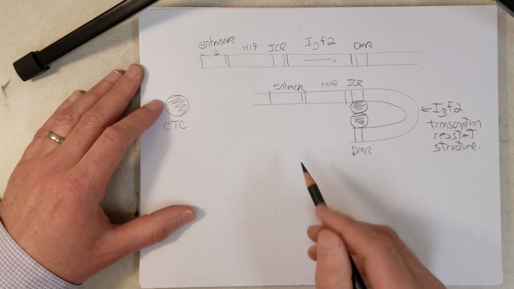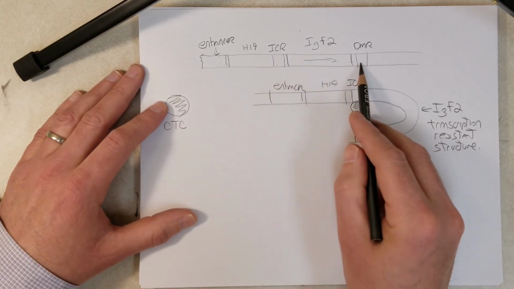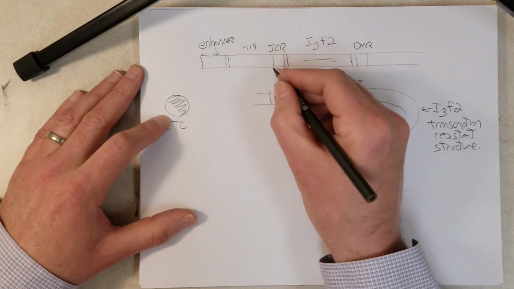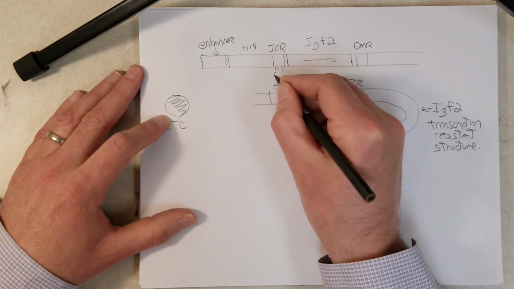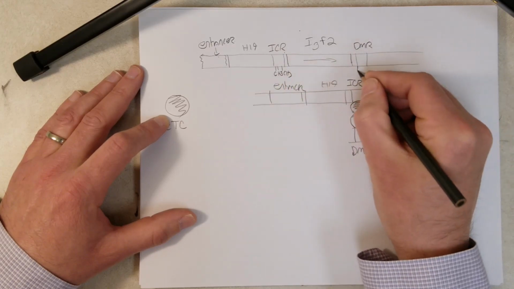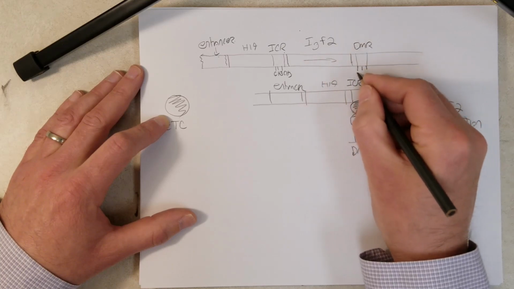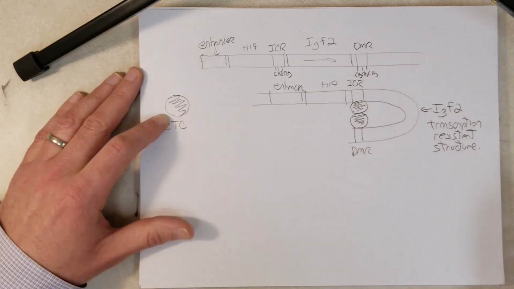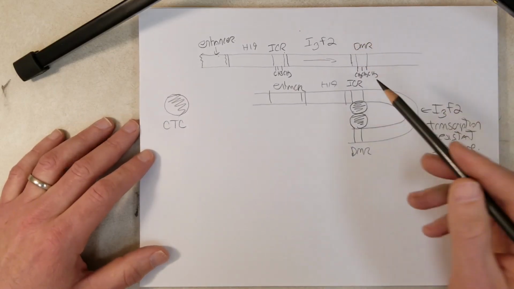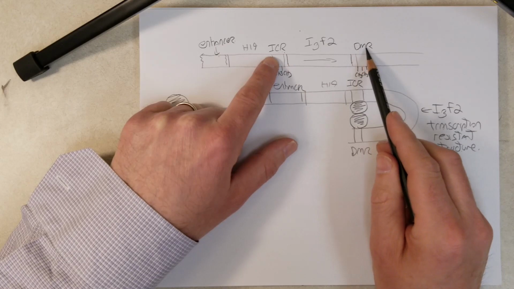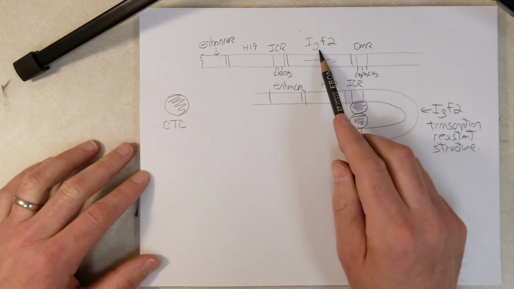However, when ICR and DMR are methylated, CTCF cannot bind. So I can just put little methyl groups here, CH3, CH3. So we were saying IGF2 has been methylated, it allows transcription of the IGF2 gene. In actuality, it's methylation of the ICR region and the DMR regions, which are right next to IGF2.